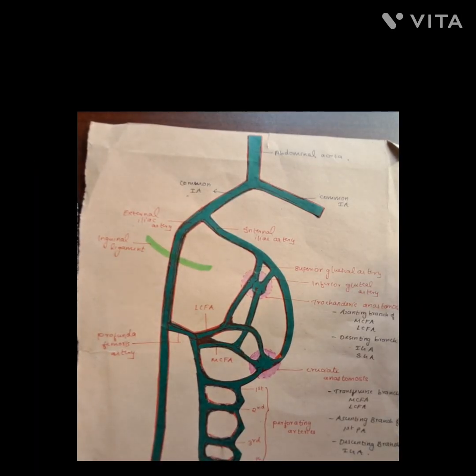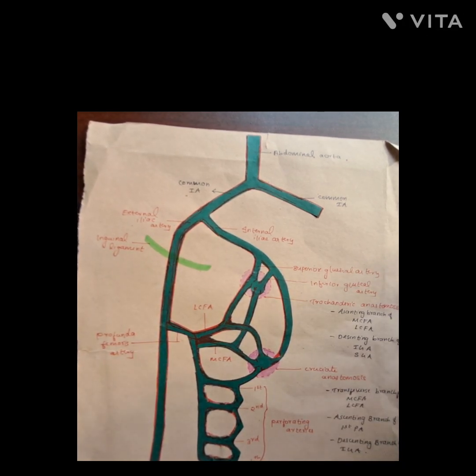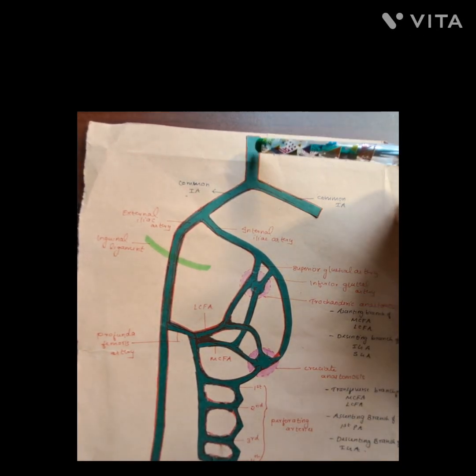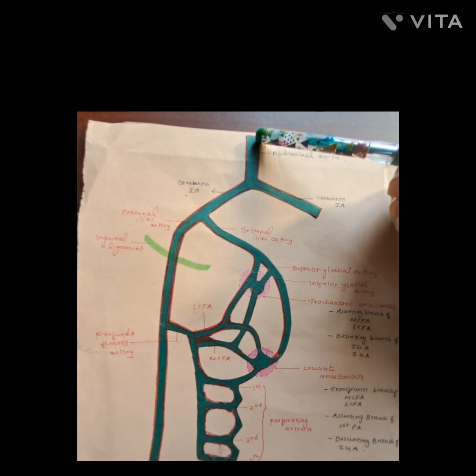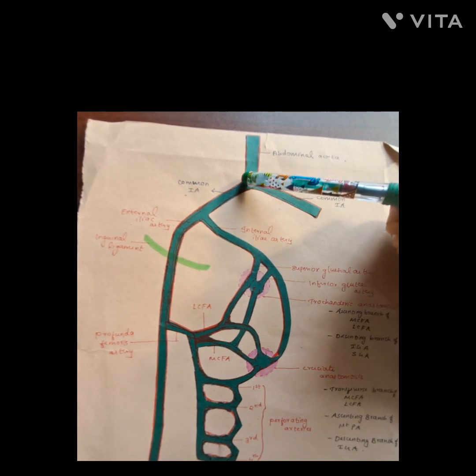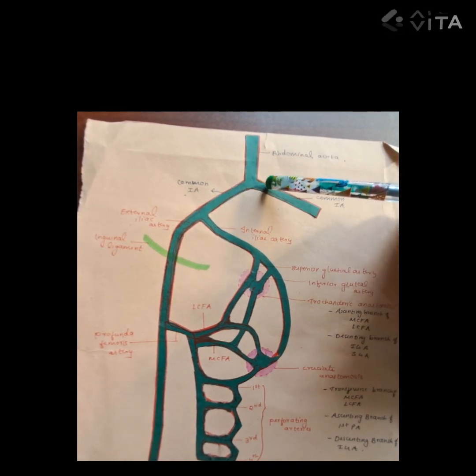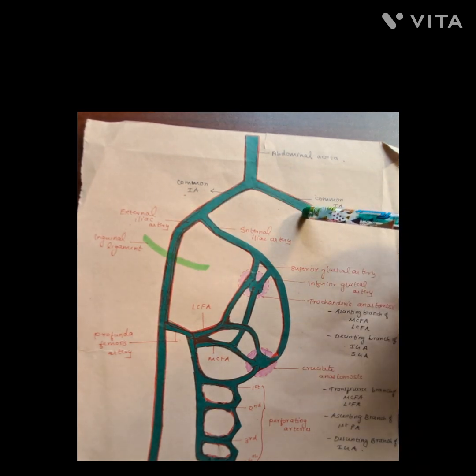So today we are going to see the arterial anastomosis on the back of the thigh. First of all, we need to know the basic ideas about the arteries on the back. So this is the abdominal aorta. As it descends downwards at the level of L4, it is divided into two common iliac arteries: the right common iliac artery and the left common iliac artery.